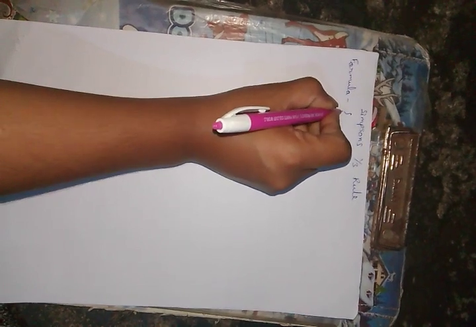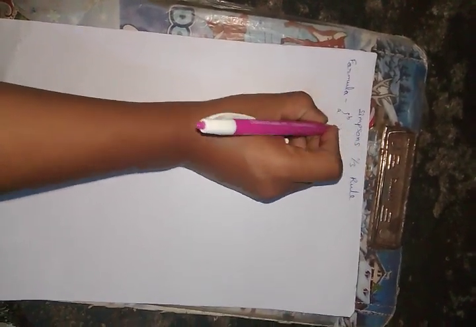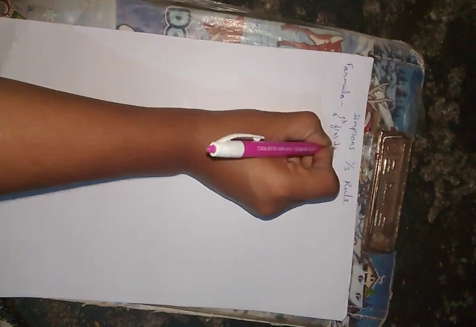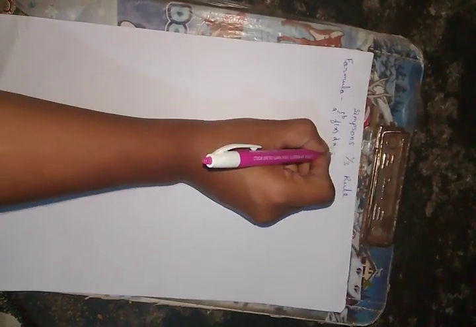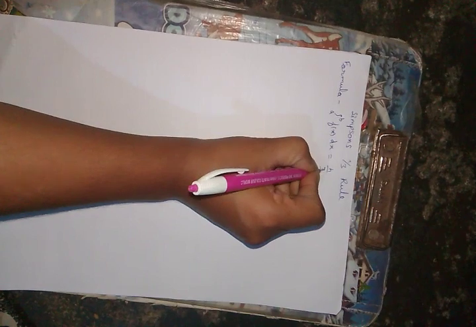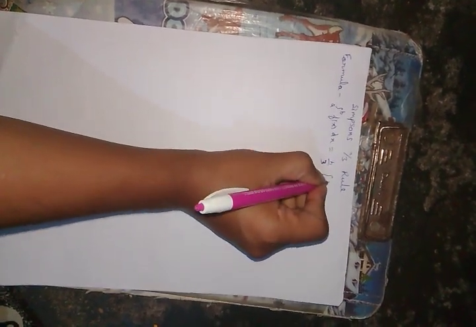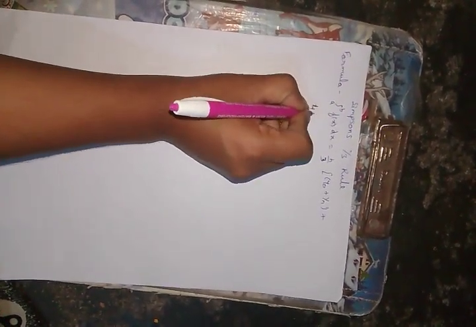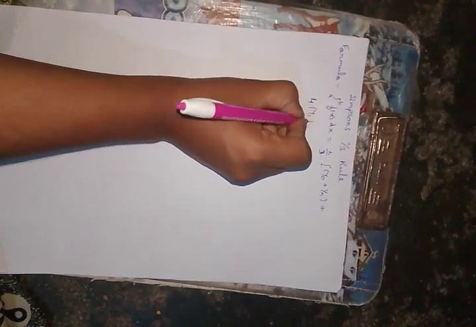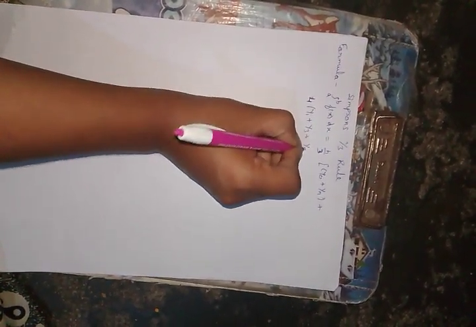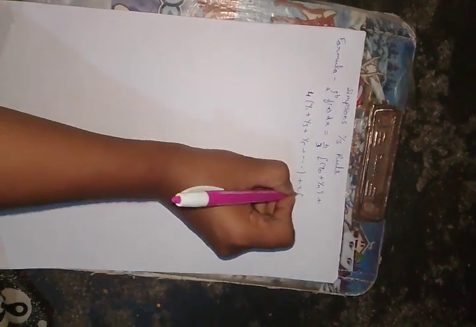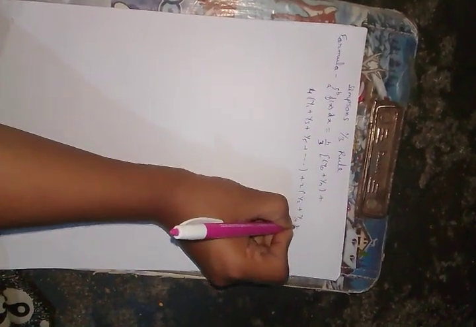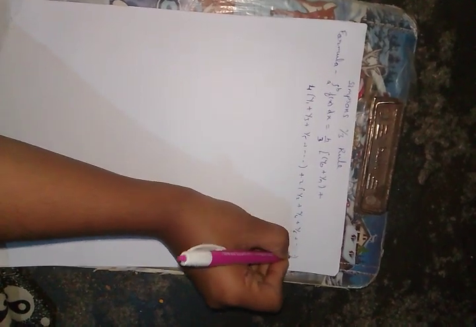We are going to discuss Simpson's one-third rule, and the formula for Simpson's one-third rule is the integral from a to b of f(x) dx equals h by 3 in bracket y0 plus yn plus 4 into (y1 plus y3 plus y5 and so on) plus 2 into (y2 plus y4 plus y6 and so on). So this is our formula for Simpson's one-third rule.